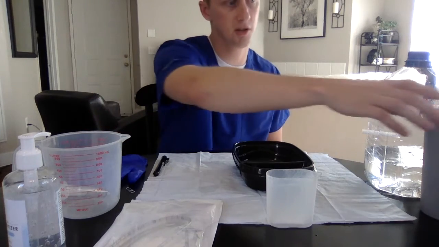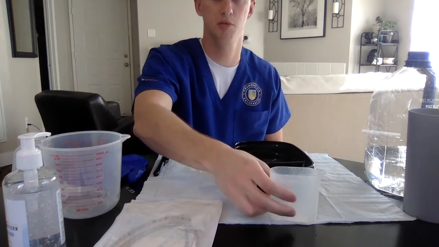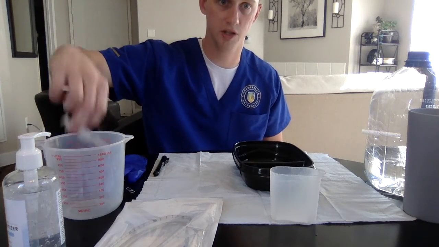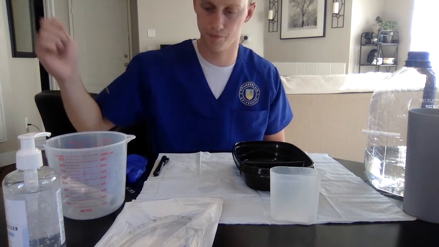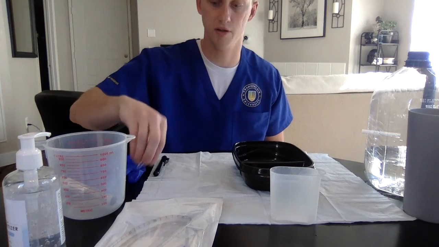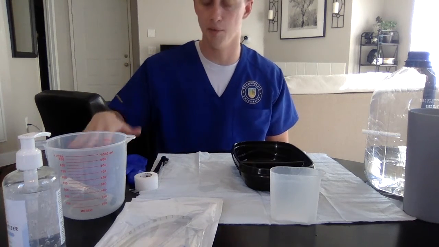We have our emesis basin, our water cup our client will be drinking from. Our pH paper is going to be in here. We have our tubing. I have my syringe in here, which we're going to pretend is the big one. I have my paper clip with no rubber bands, so we're just going to verbalize that. I have my pen light and my tape, and my gloves over here too.